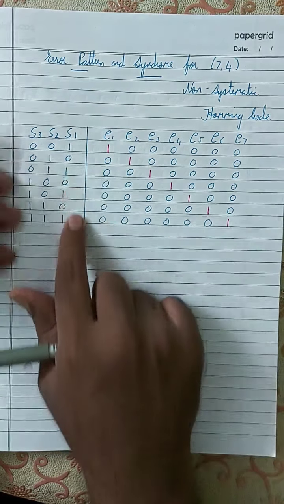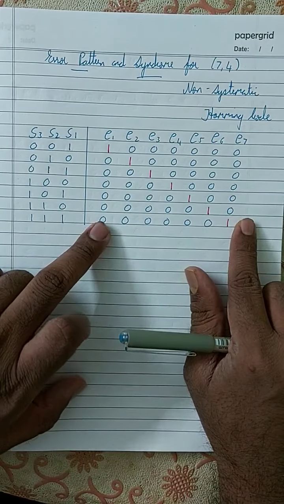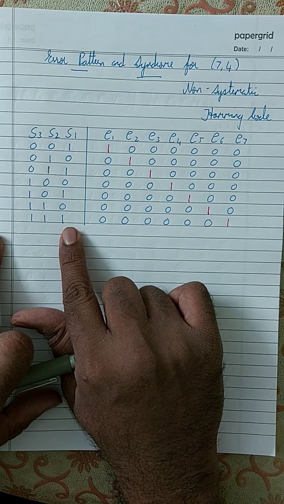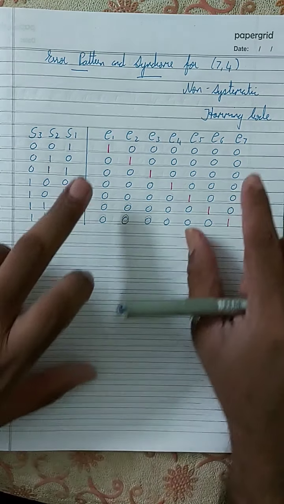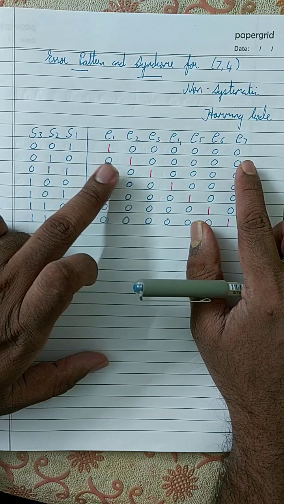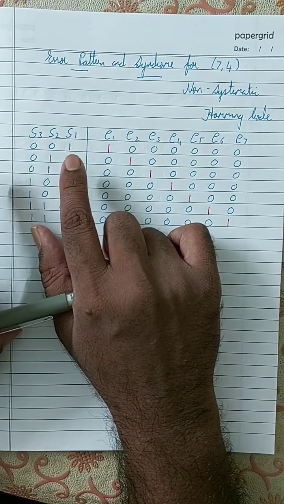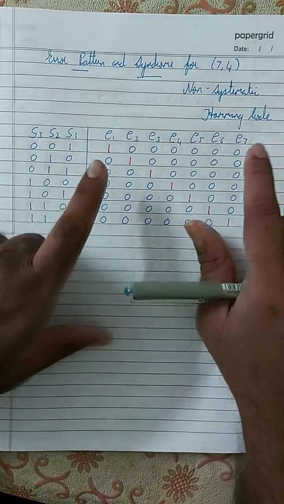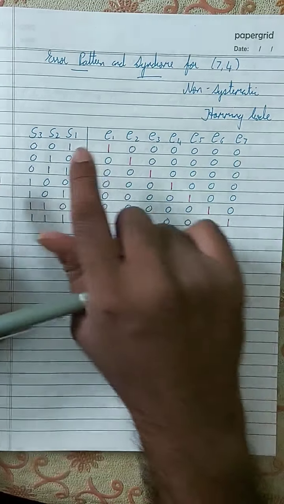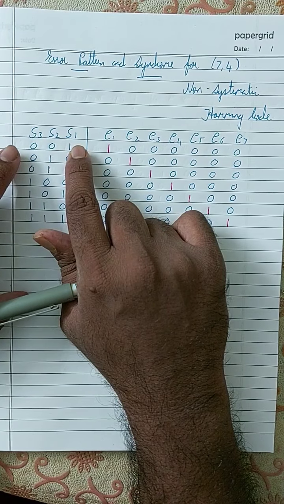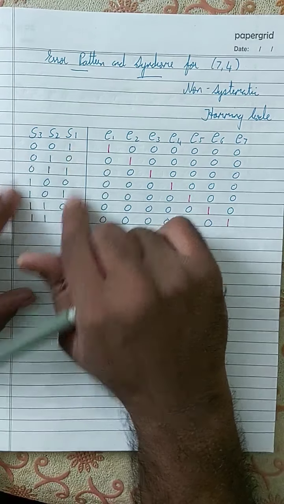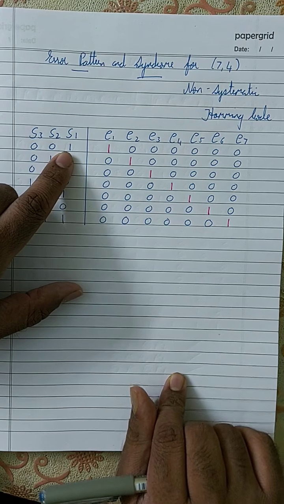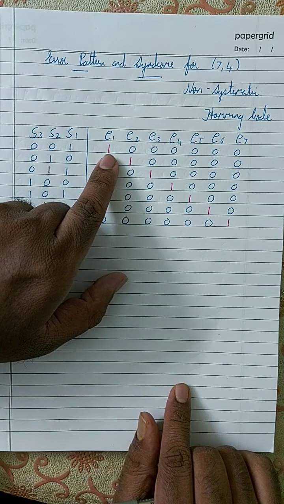If you look at these syndromes and the error pattern, the error pattern is unique to the syndrome. And how unique is it? The position of the error bit is equivalent to the decimal number of its binary form. For example, 001. What is the decimal number of 001? It's 1.